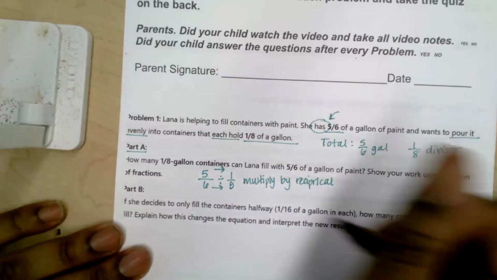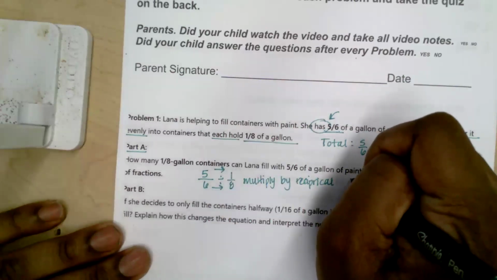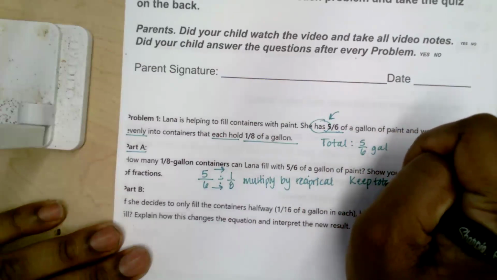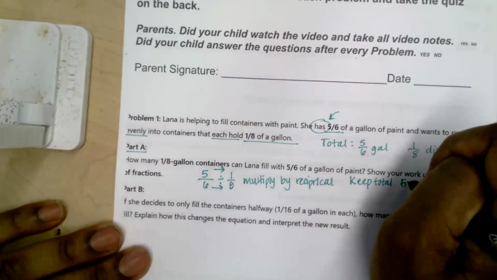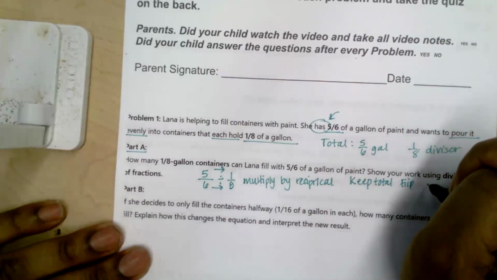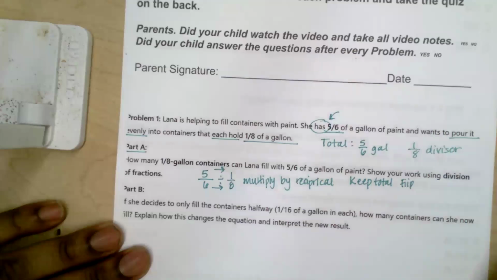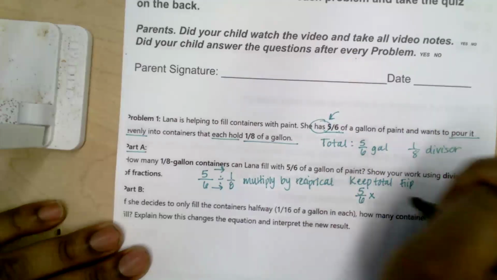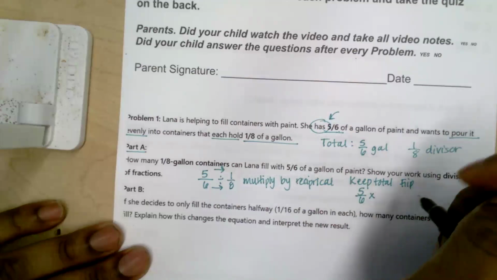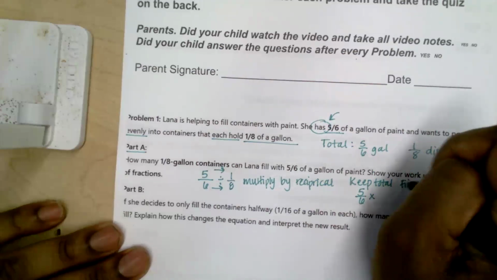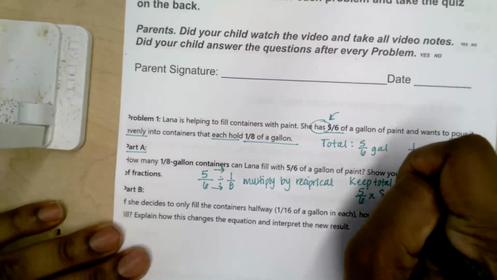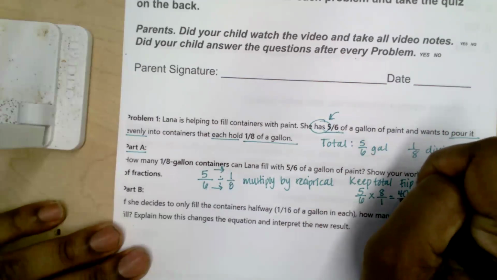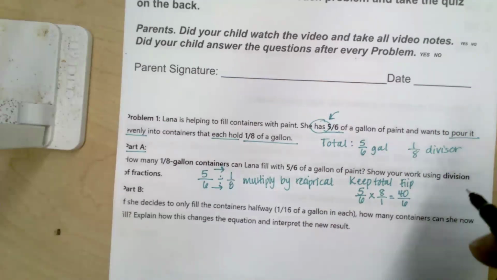Now, what does that look like? You keep the total. It's a system like keep, switch, flip, right? So 5/6 times, keep, switch, flip, sorry, times 8/1 equals 40/6.